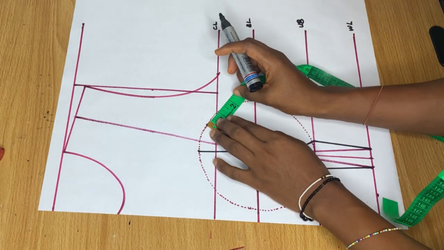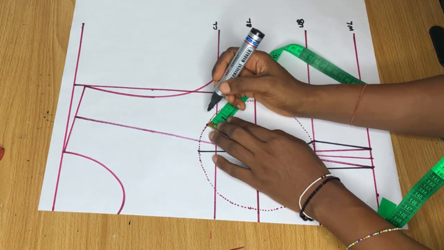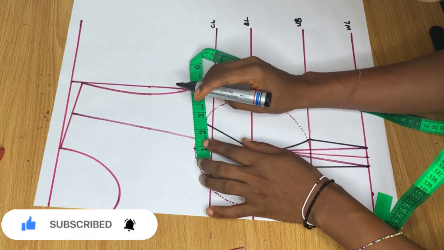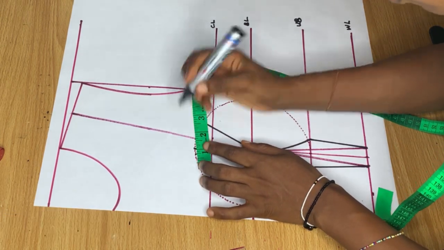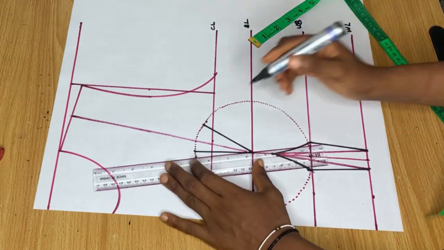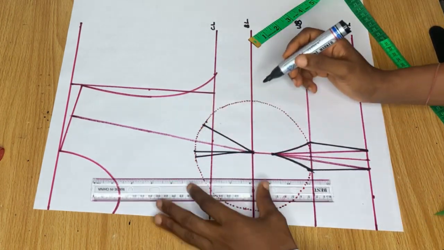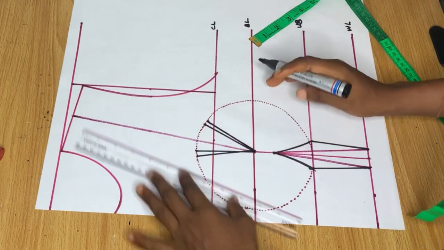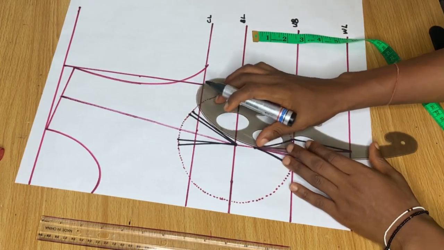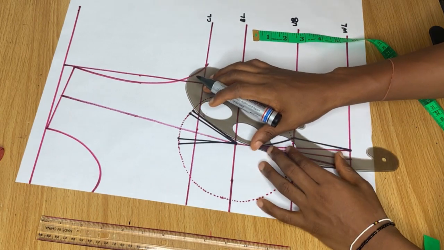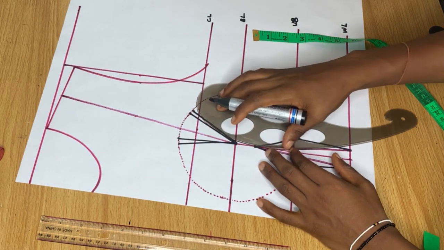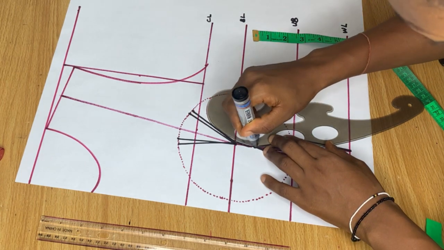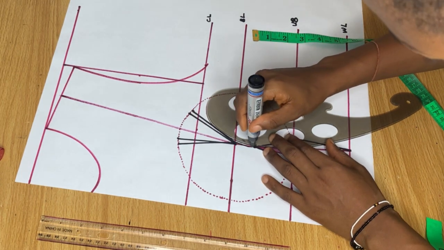Now, to prevent our bustier from having gaping or being too big at the top, we're just going to take about a quarter of an inch away from what we have, as you can see, like this, and I'm just going to connect these new lines to the bust point. Next, we are just going to use a curved ruler, or you can still do this with your free hand, to make a curve to join these 2 points together like this.